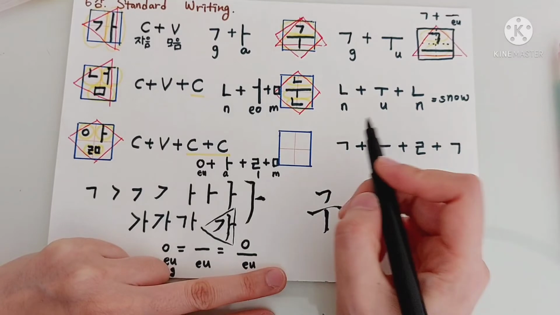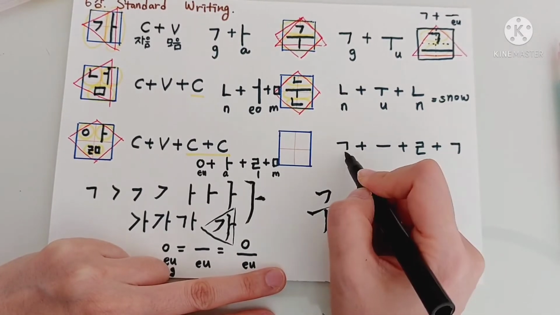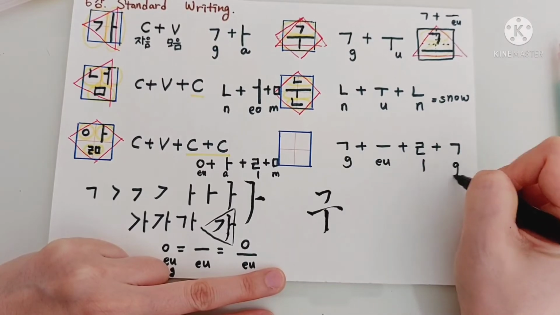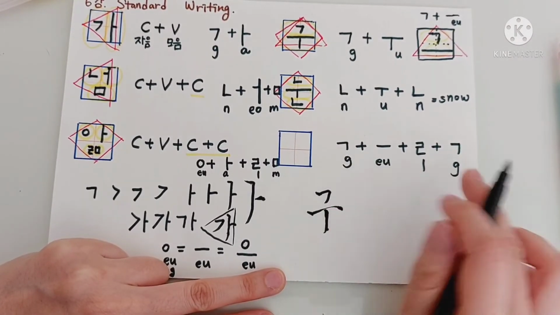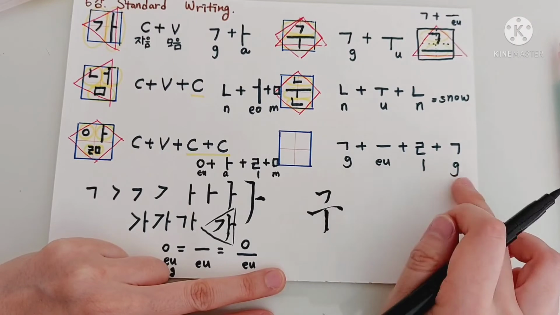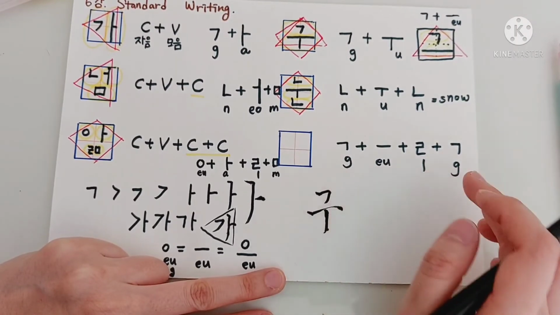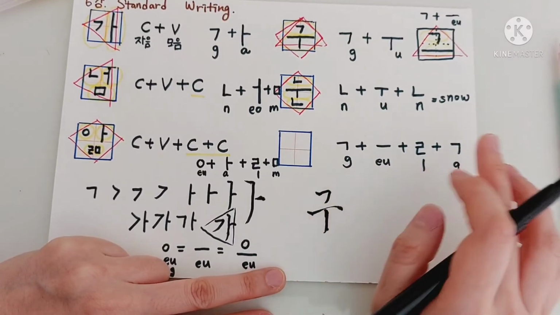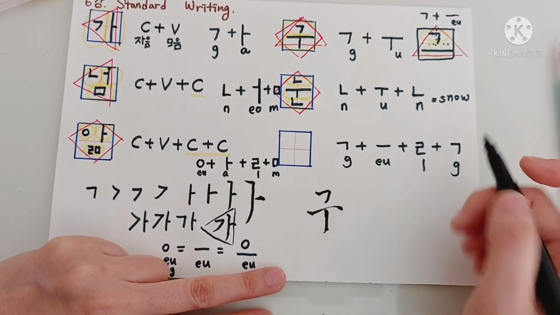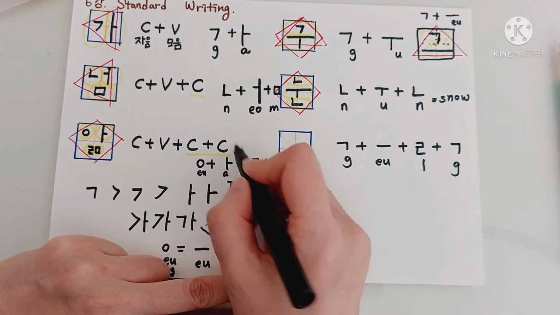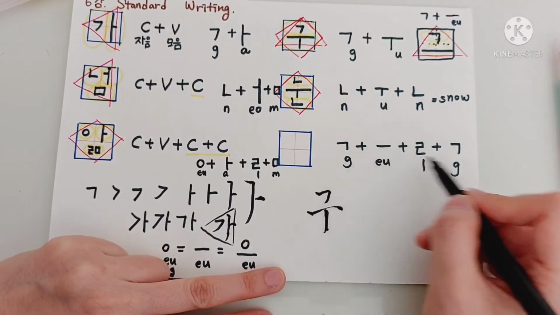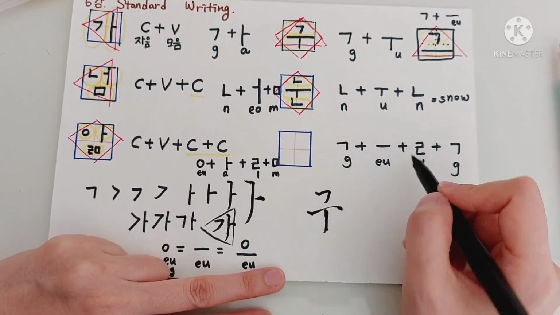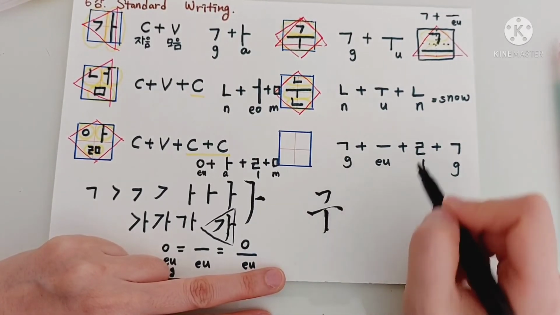So 그르그, almost the ending sound we can take. 글다, or sometimes the sound 글.